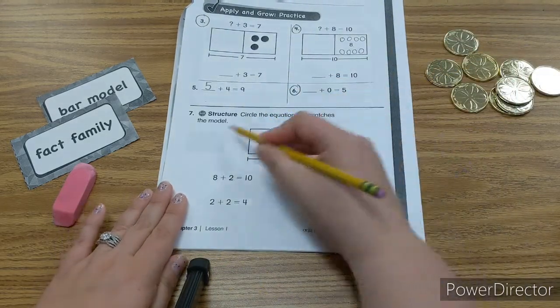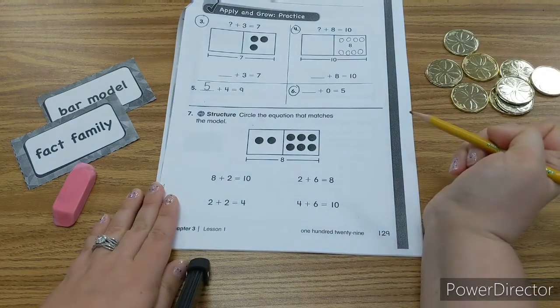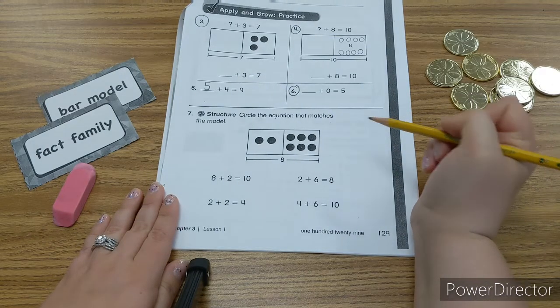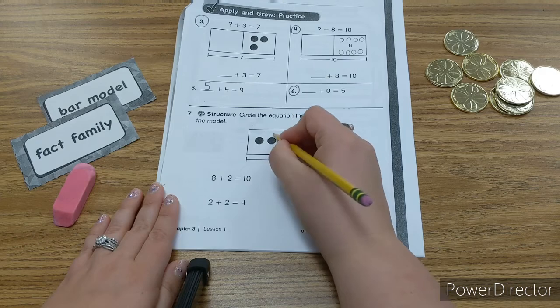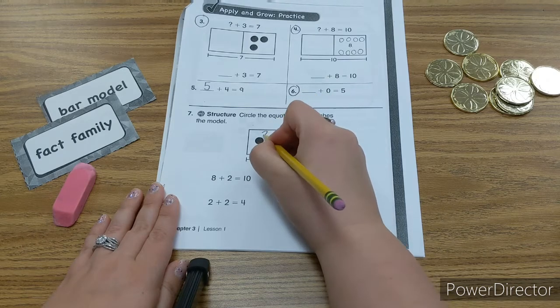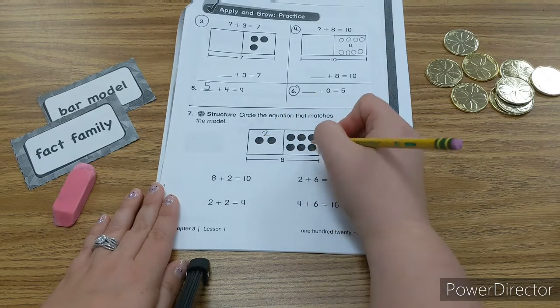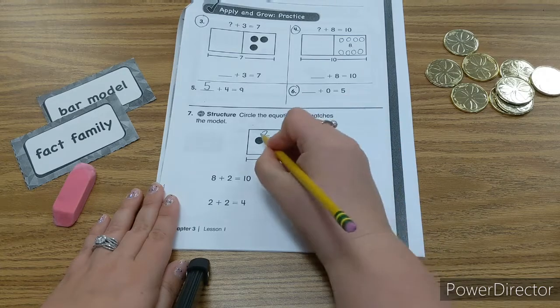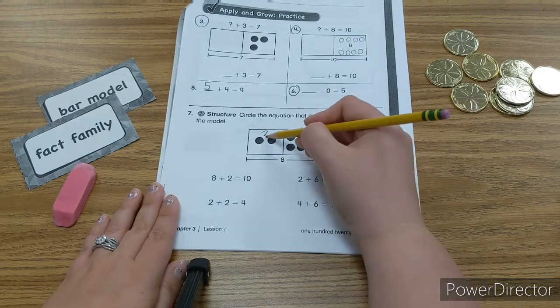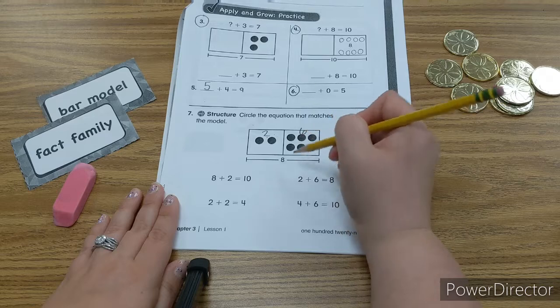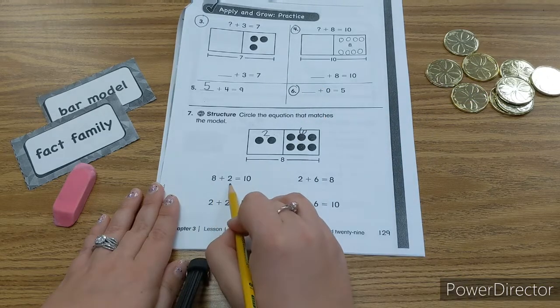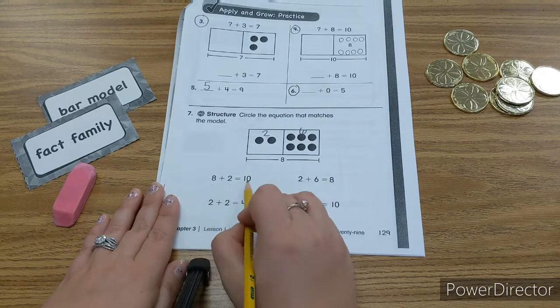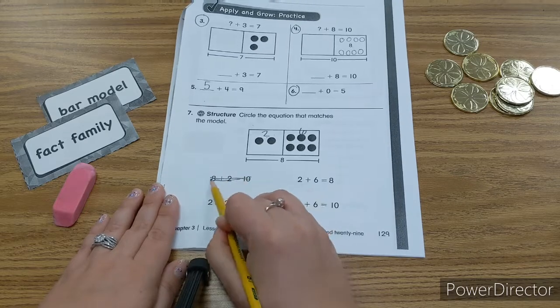Circle the equation that matches the model. So we have 2 and 1, 2, 3, 4, 5, 6. 6. So we want an equation that has 2 and 6 and 8. Let's see. 2 and 8, but no 6, and they're out of order. So no.